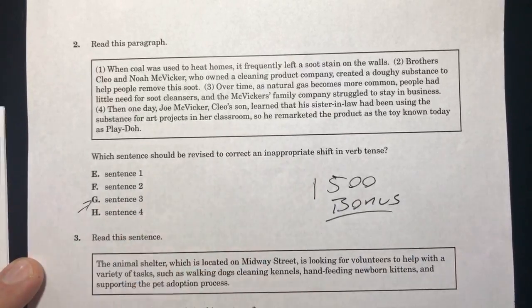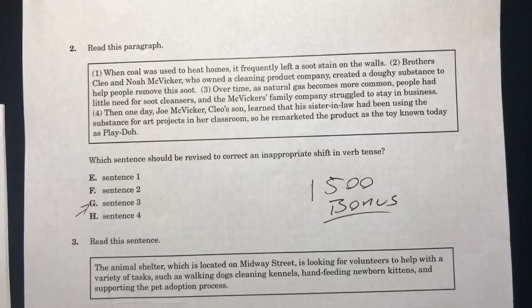Chati comes in with G. Anybody else? Line 3. Elena agrees with Chati. Anybody else think it's 3? I'll take one more to confirm it. Yeah, William thinks it's 3 as well, OA45 with 3, right?